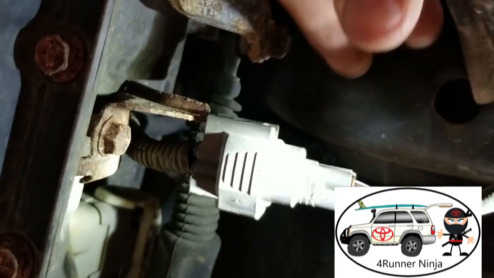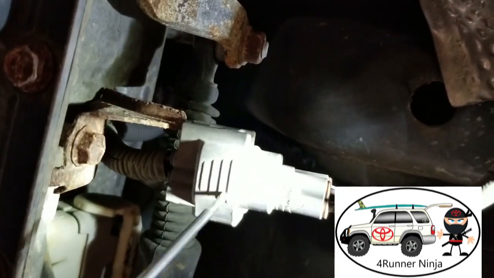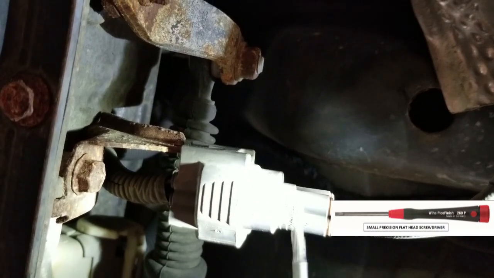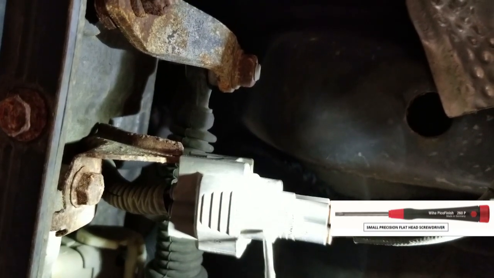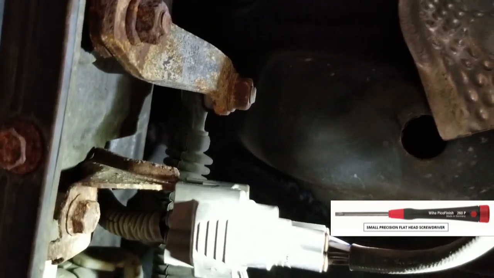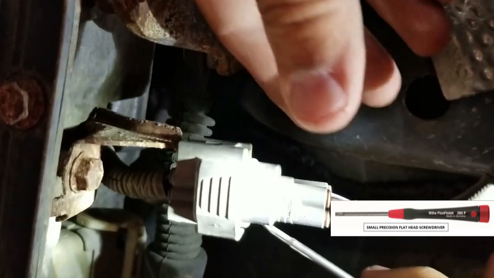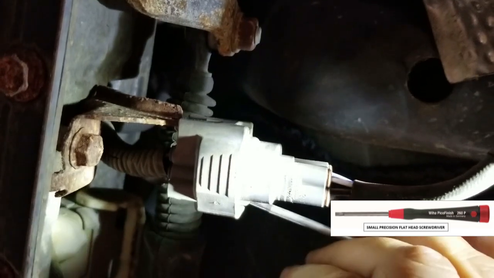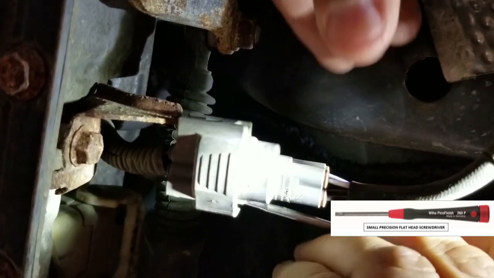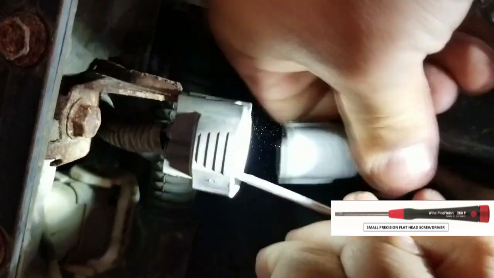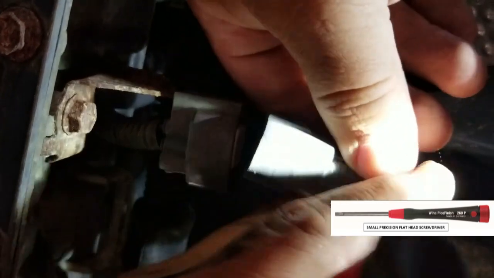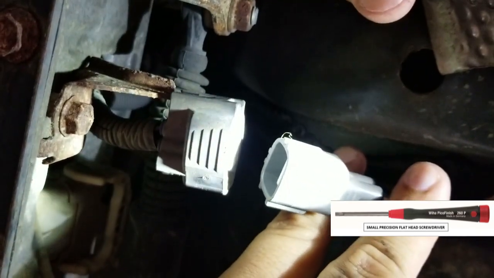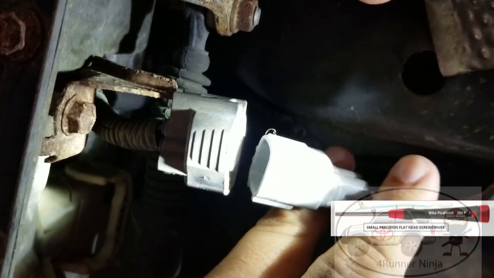All right, so this is a little bit better angle. This is the connector of the oxygen sensor. The connector can only be inserted one way, and right here there's a detent. So the way to get this out is to push this detent with a small flathead screwdriver like that, and then the connector comes off. Pretty easy. You can only go in one way. So step 1 done.